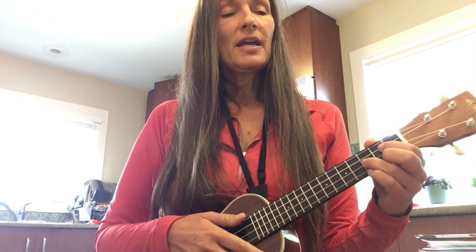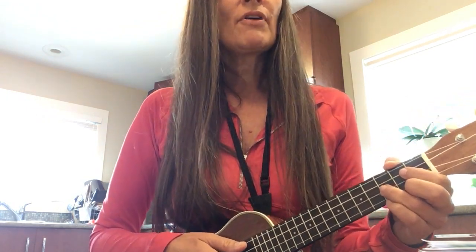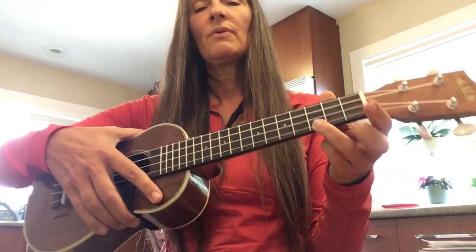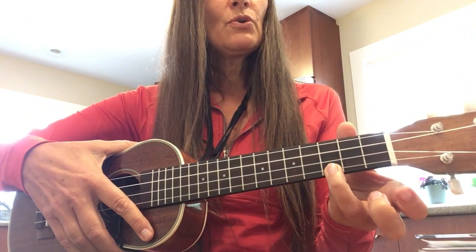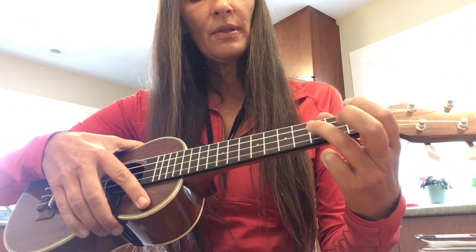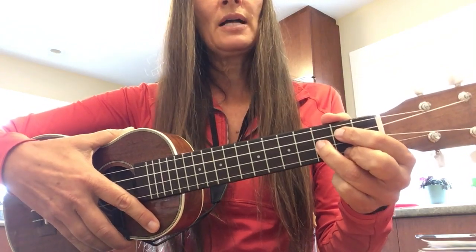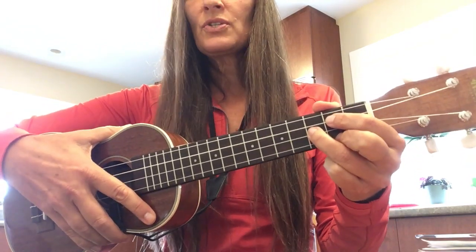The second phrase, there's a land that I've heard of once in a lullaby, starts on the C chord, which you already know, moves to the G chord, so that moves up, and then these two come down. You already know that chord as well. The next chord is new for you.